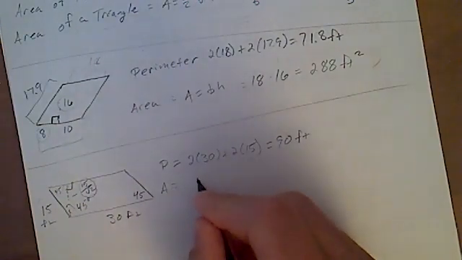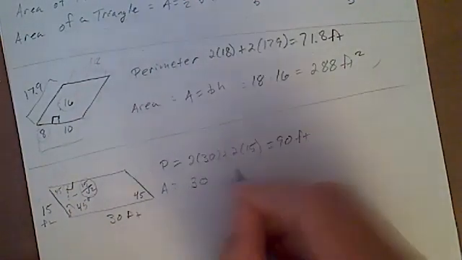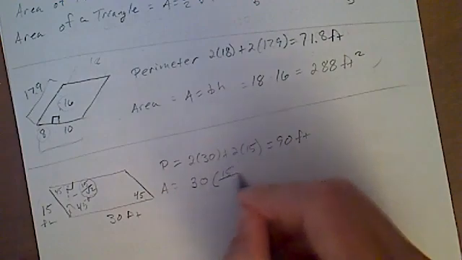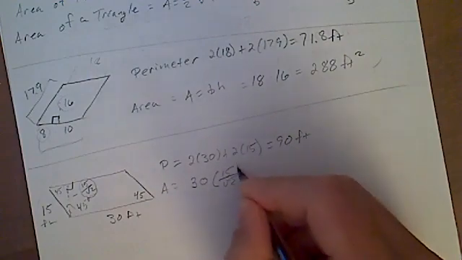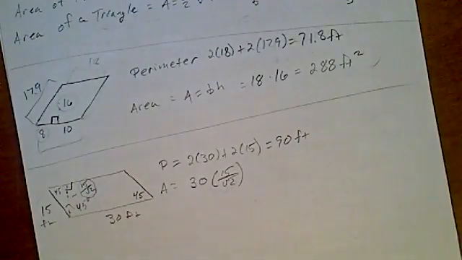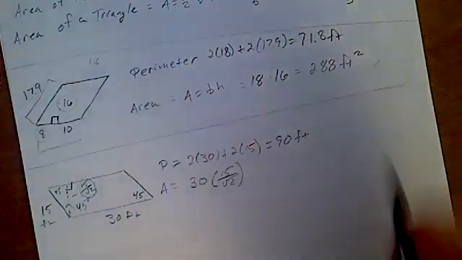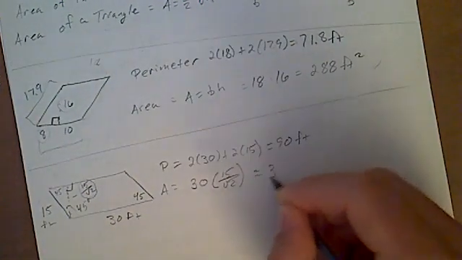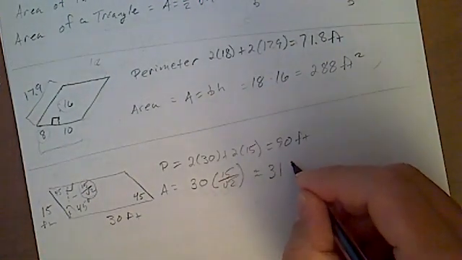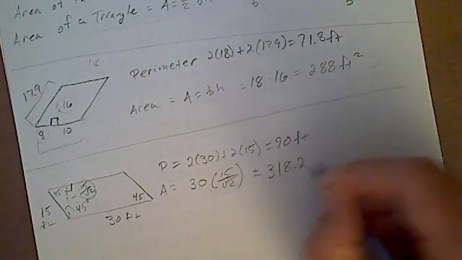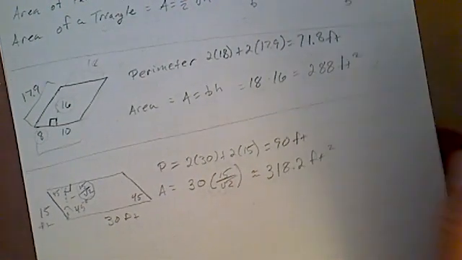And the area, the base is 30 times 15 over root 2. 30 times 15 divided by the square root of 2 gives us about 318.2 feet squared.